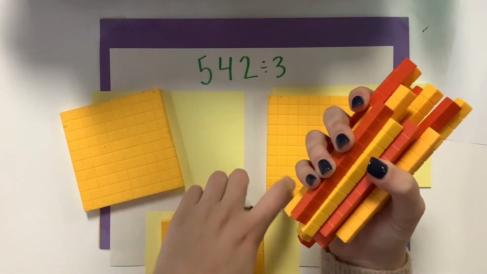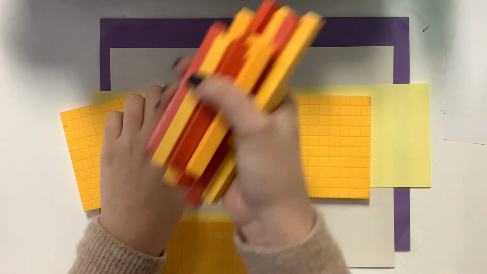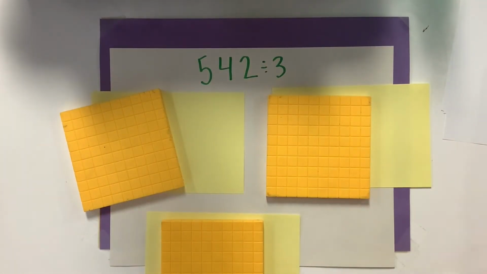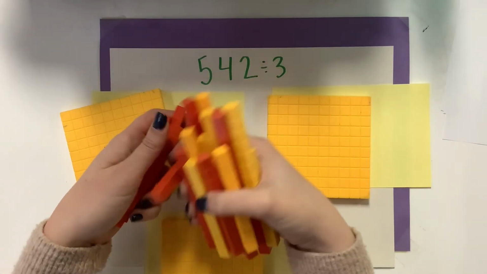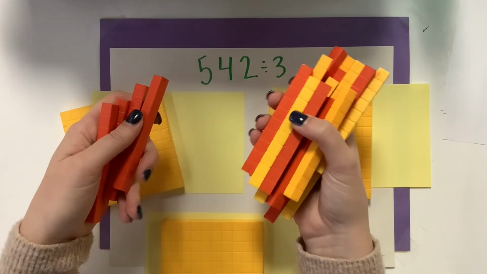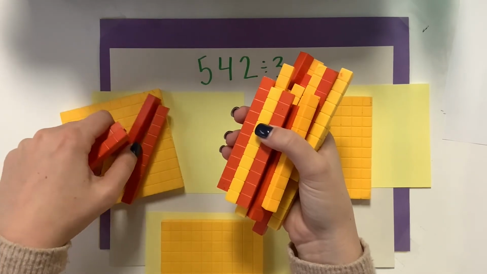I had 300 plus 200 is 500. Here's that 200. Now I have 4 other tens. So let me grab my 4 tens that I already had. So now I have 24 tens. I need to divide these into 3 groups. So what's 24 divided by 3? Well, I know 3 times 8 is 24, so I'm going to put 8 in each group.